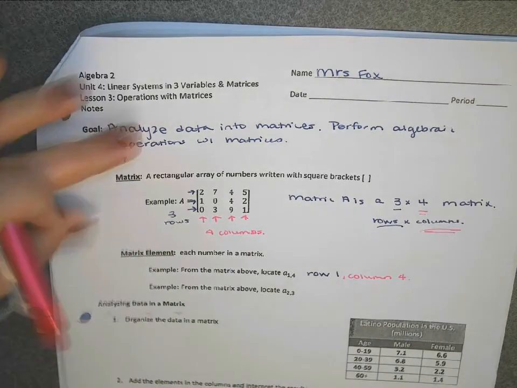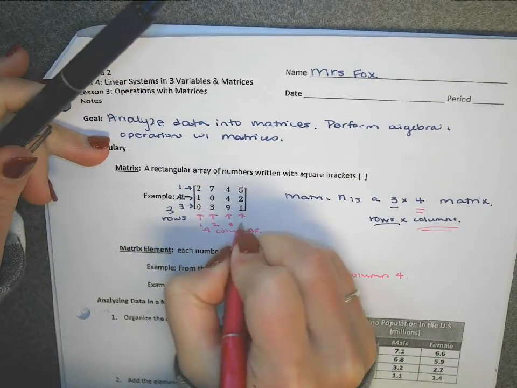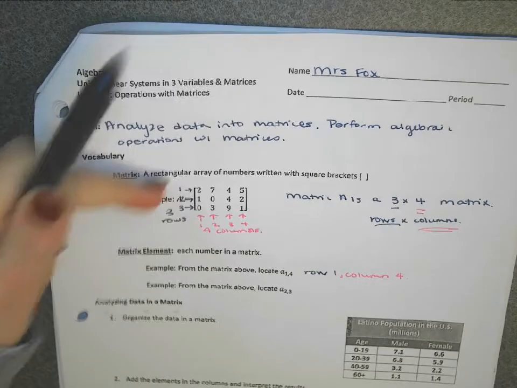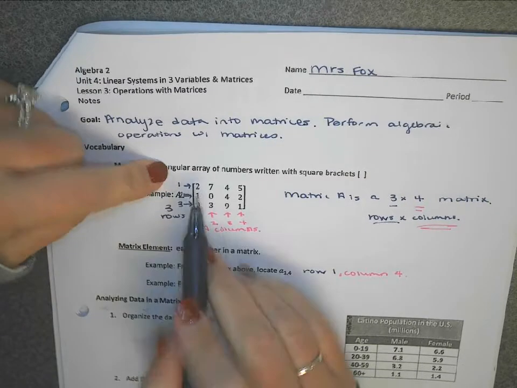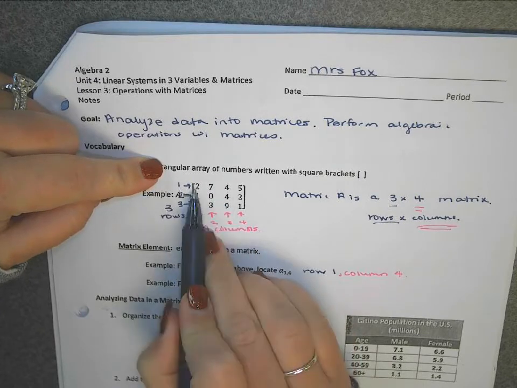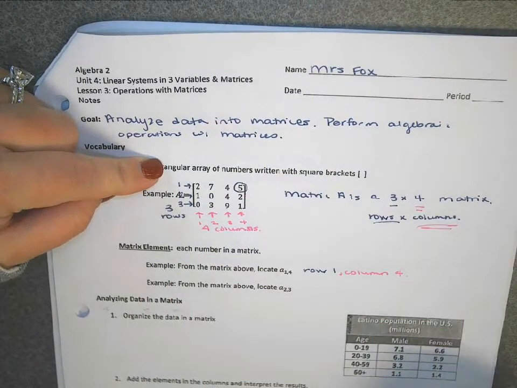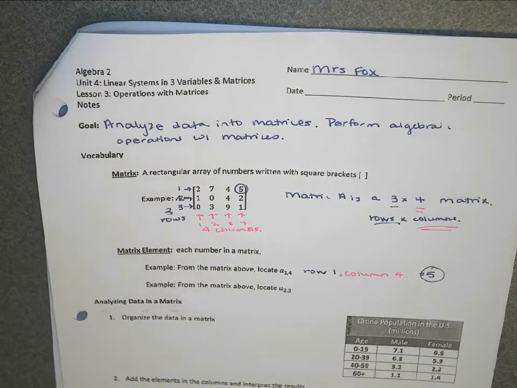So this would be row 1, this would be row 2, this would be row 3. This would be column 1, 2, 3, 4. So always read left to right or top to bottom. So rows 1 to 3, columns 1 through 4. So this is row 1. So you're on this top row, column 4. So 1, 2, 3, 4. We're talking about the number 5. That's the element, it is 5.